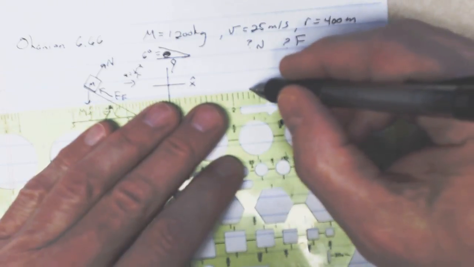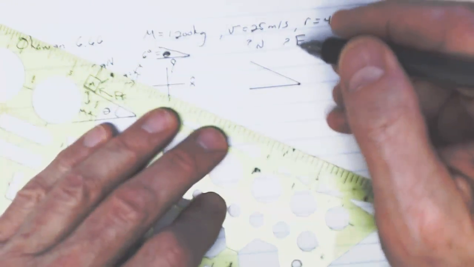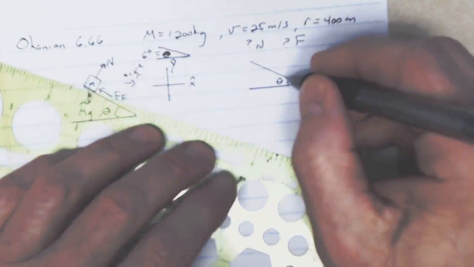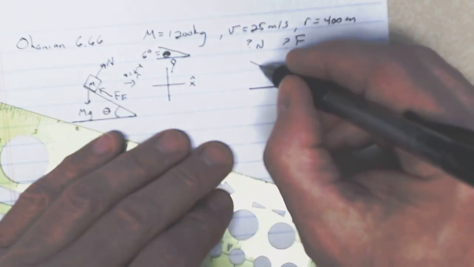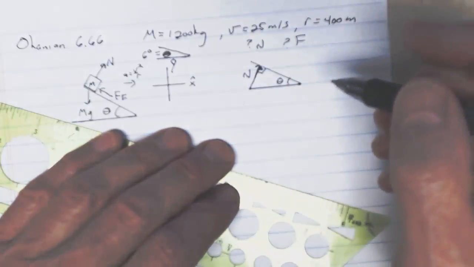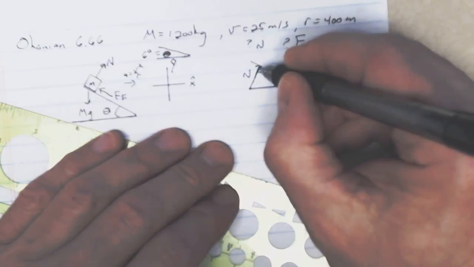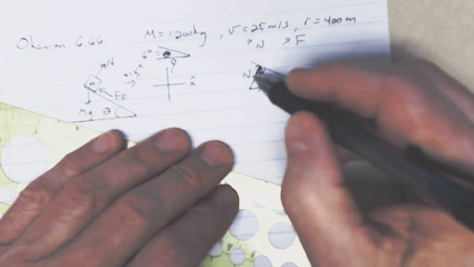And to me, the easiest way to do that is to draw another diagram, like so, with the same angle theta there. Realize the normal force points perpendicular to this track, so it points in this direction. That's a right angle. Okay, and that's my normal force. And now I can start drawing other angles, triangles, that will help me sort out what the components are.